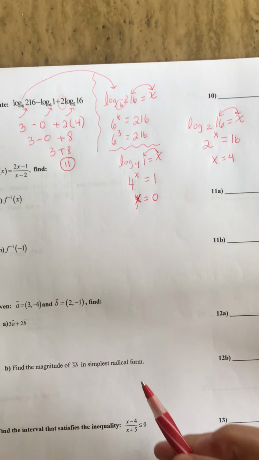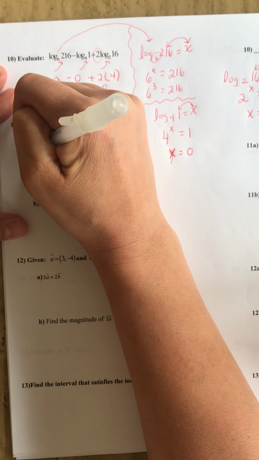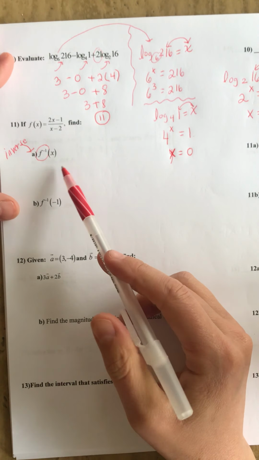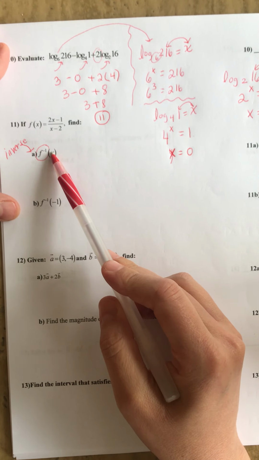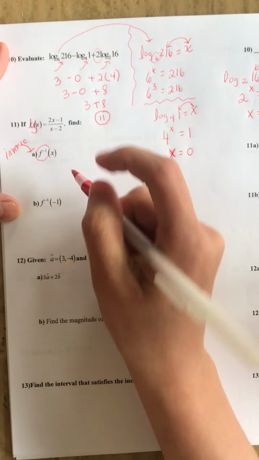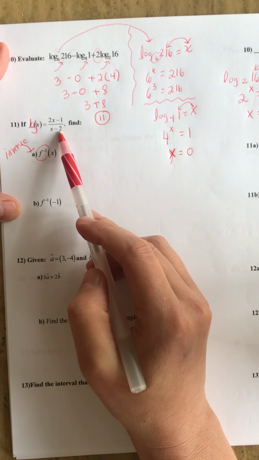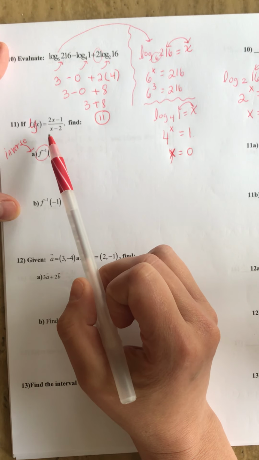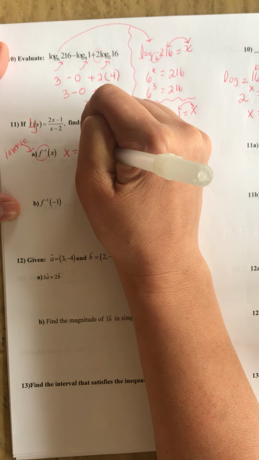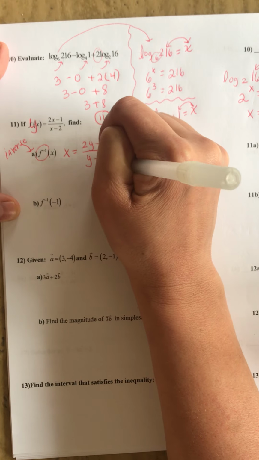All right, this next one, number 11, this f inverse of -1 indicates that they want us to go ahead and find the inverse. So the first thing that you're going to do is find the inverse. Remember, the first step to finding this inverse is to change this f of x to y. So we have y equals 2x minus 1 divided by x minus 2. Once you're done doing that, you're going to go ahead and switch the x and y values. So we have x equals 2y minus 1 over y minus 2.